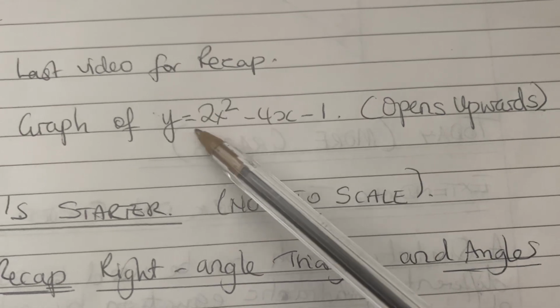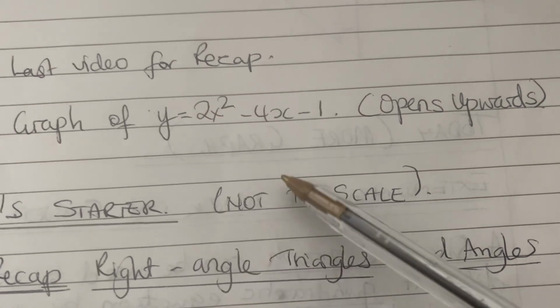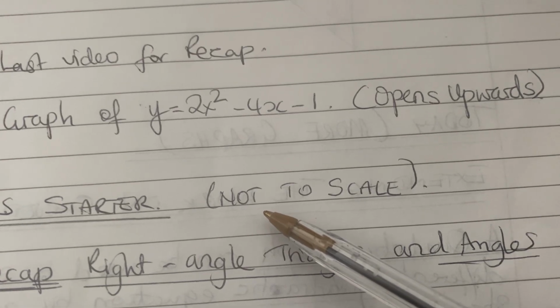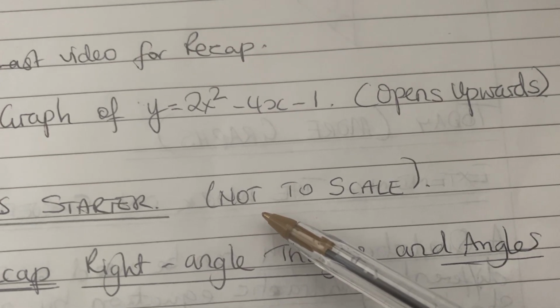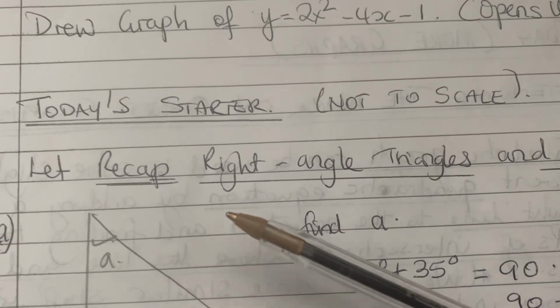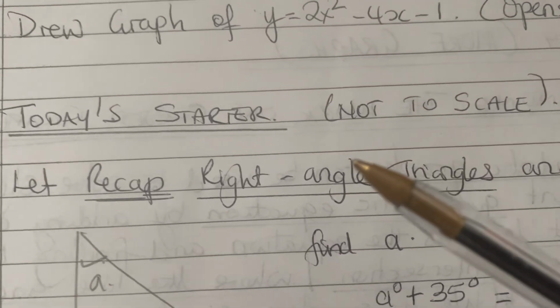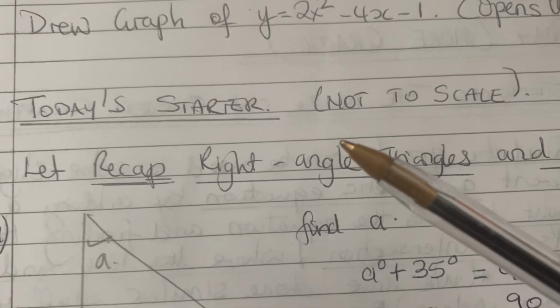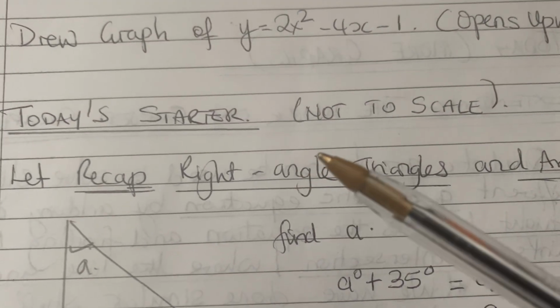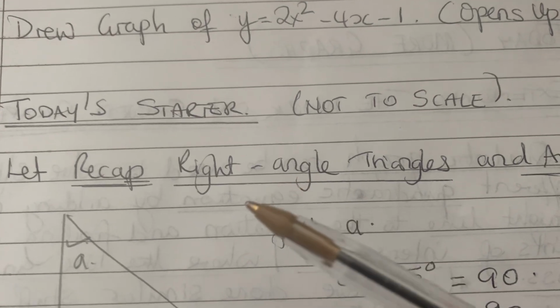If it's negative, then it will open downwards. So we've been looking at this. Today we are going to continue with the graph work, and then we will leave it there and continue with other topics.